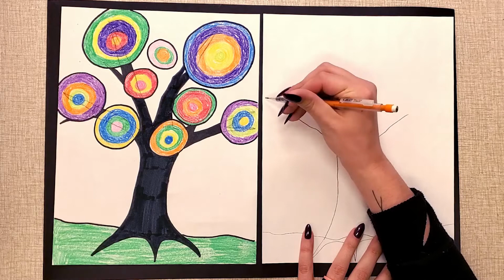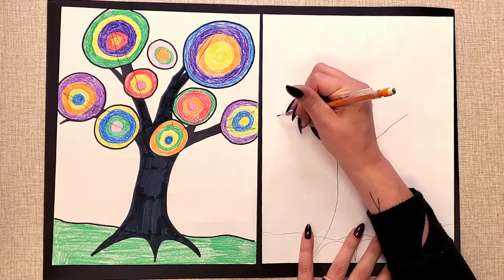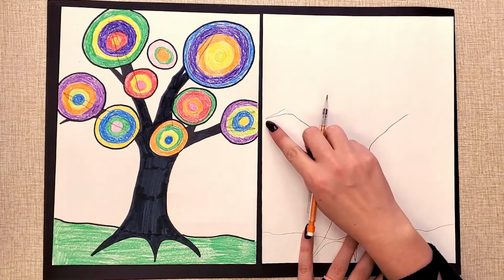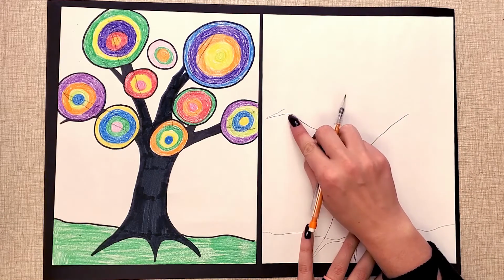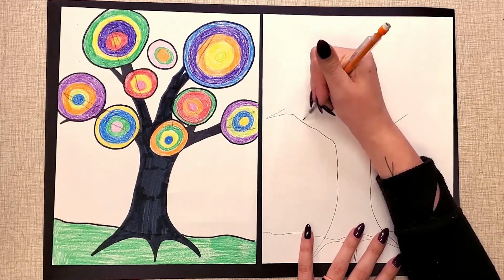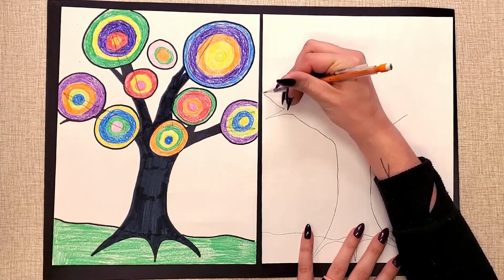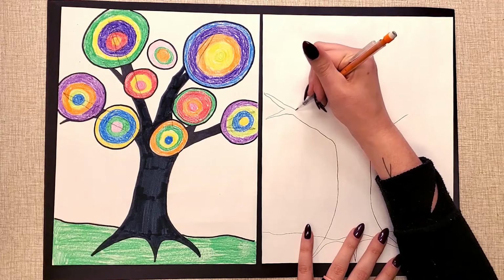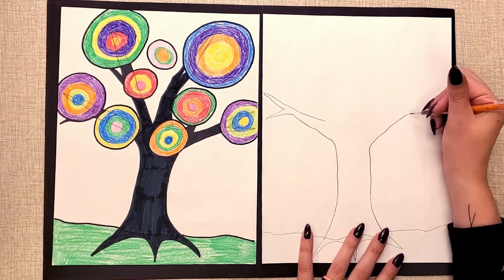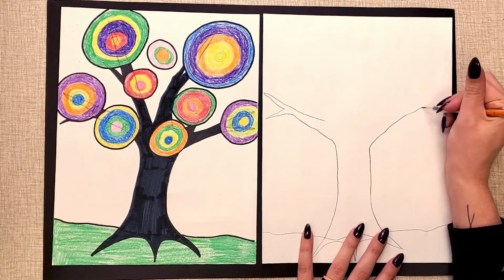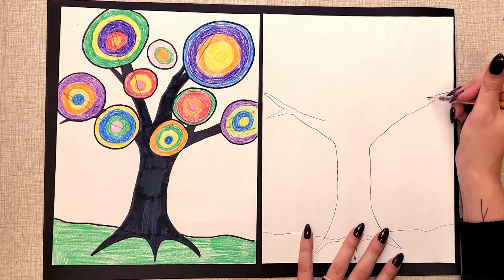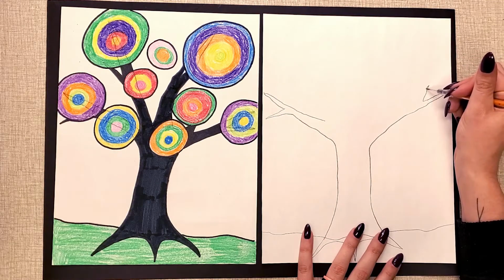Then before I go all the way to the edge of my paper, I'm going to make a little branch coming off. And notice how when the branch gets to the end, it's skinnier and it's bigger where it touches the bigger branch. I'm going to continue this branch to the edge, make a point, and then have it get just a little bit bigger as it gets closer to the trunk, and we'll stop there. And I'm going to do kind of the same thing on this side, but maybe I'll do the little extra branch on the other side so it doesn't look the same.